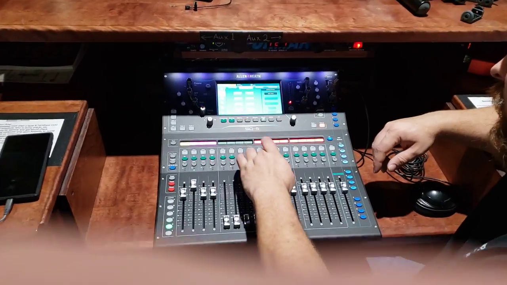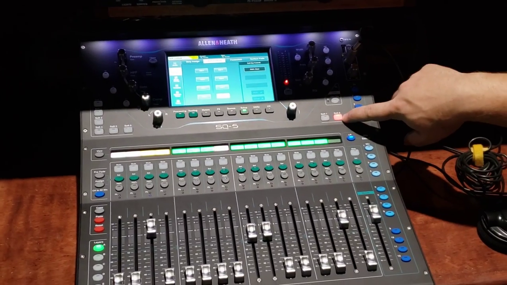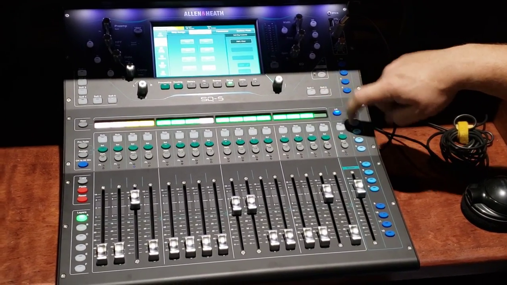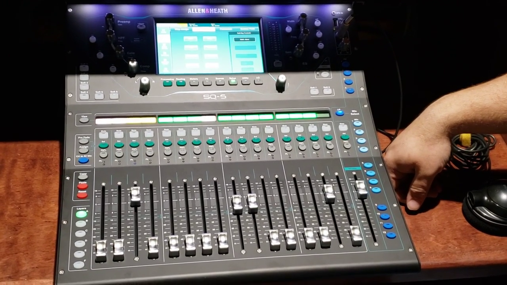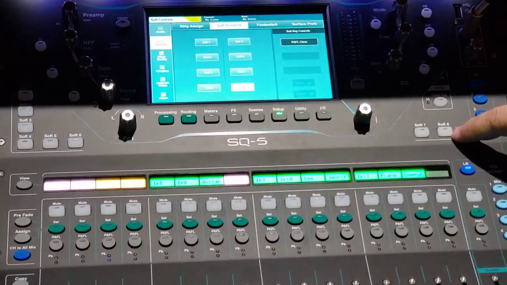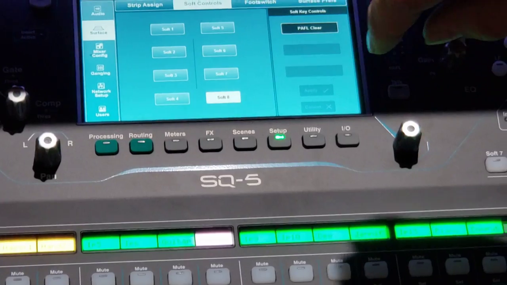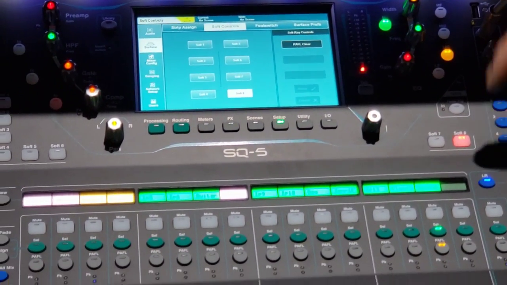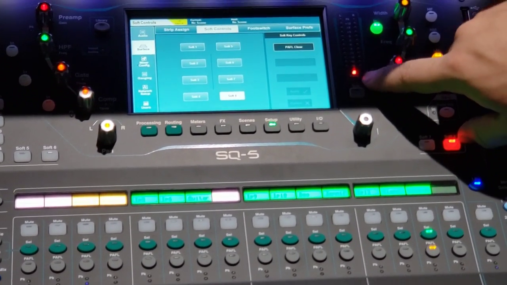So now if we're PFLing somewhere else, that's going to light up red just like that to indicate something's PFL'd. Now I hit that and it's going to get rid of it. I wish it would do a different color, because mute groups light up red. Your PFL lights up yellow. Why these light up red, I don't know. I wish it would have lit up yellow to match that.